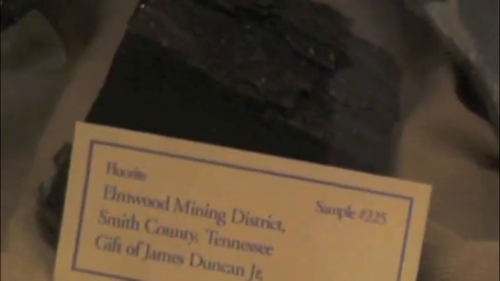So, let's see. We talked about cubic, right, when we were identifying the minerals? So let's look around and see what else we've got in here that might be cubic. Well, there's another fluorite sample. That's pretty square looking, isn't it? What else have we got in here that looks cubic? Look into here. How about this here?